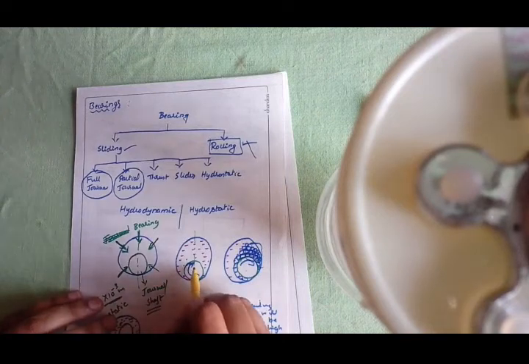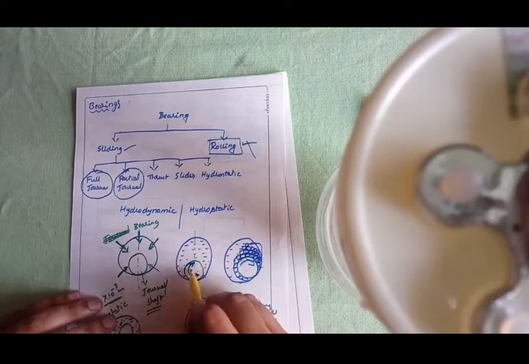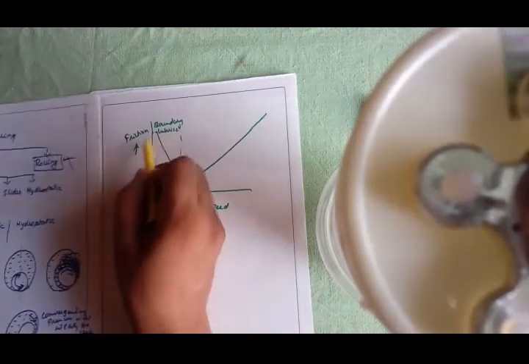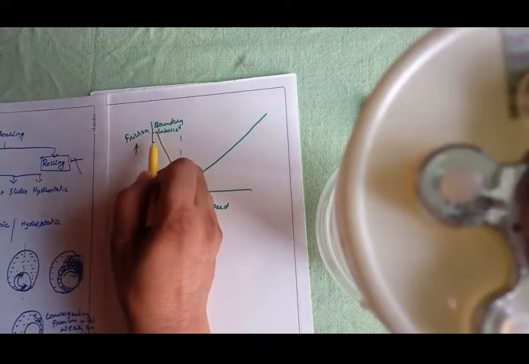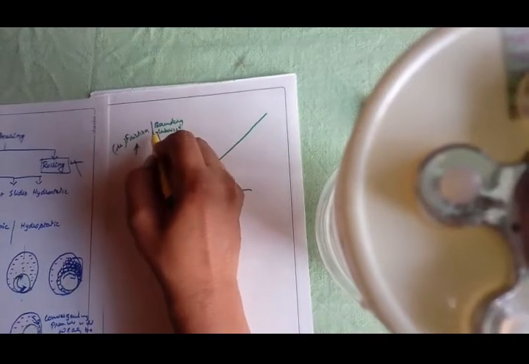Look at this diagram. As I switch on the shaft, or start to rotate my shaft, there is surface to surface contact between the journal and the bearing. So at that point the friction will be very high, and that friction is shown here. In other words, the coefficient of friction will be very high.